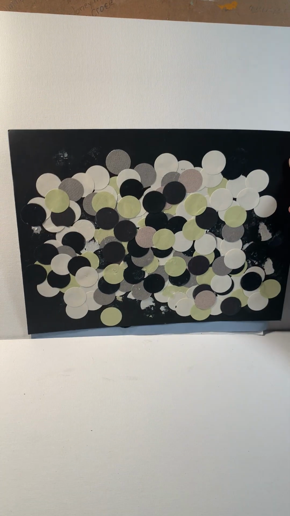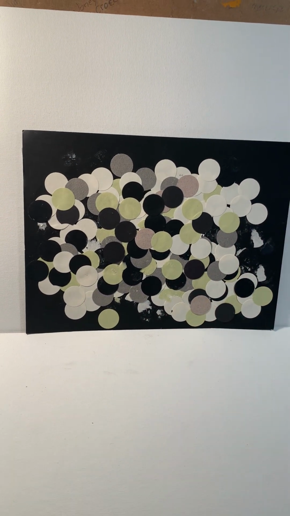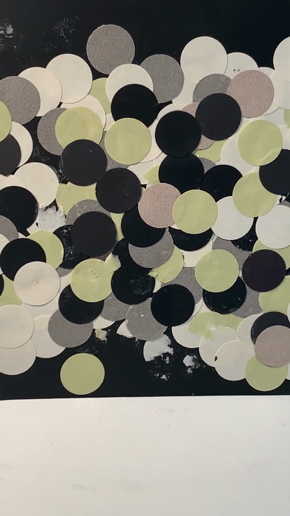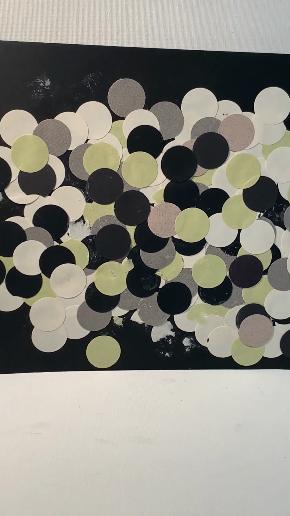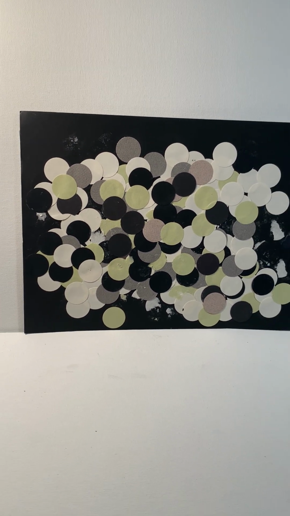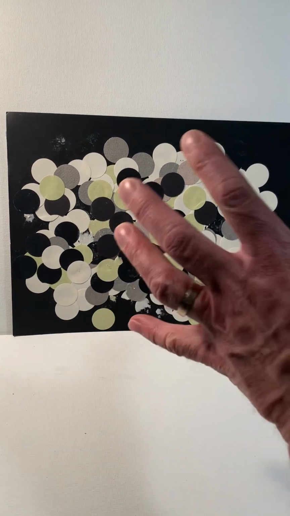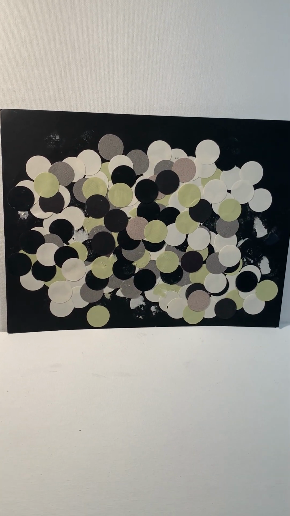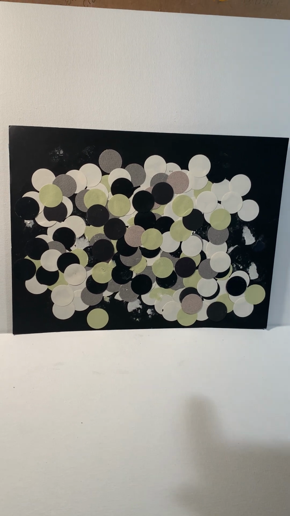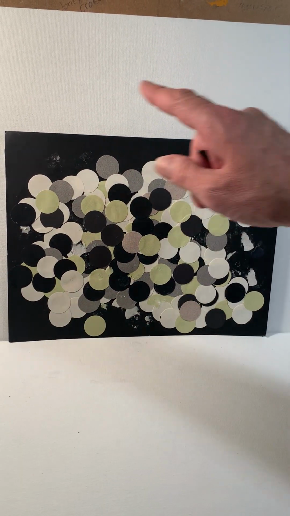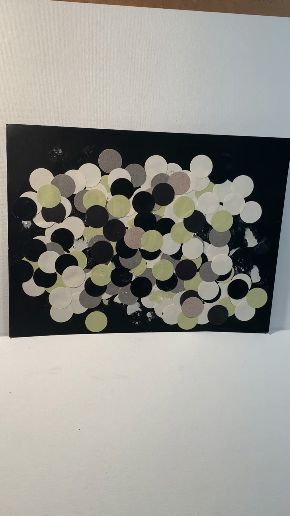Now over here, I built it up further. I think I put the white shapes down, and then the gray shapes, and then the light green shapes, until it started to build up a concretion of the forms. Now that's one way to approach a composition utilizing circles.